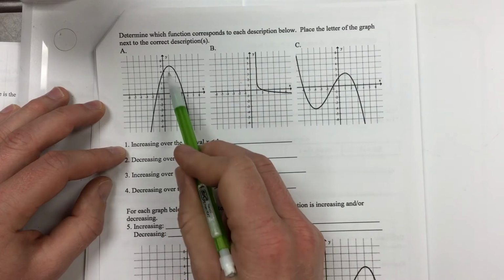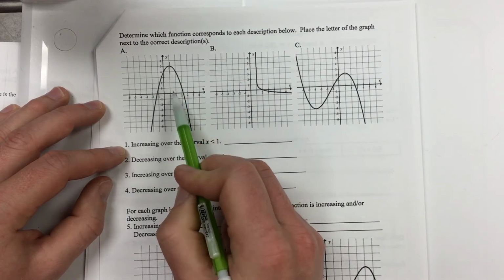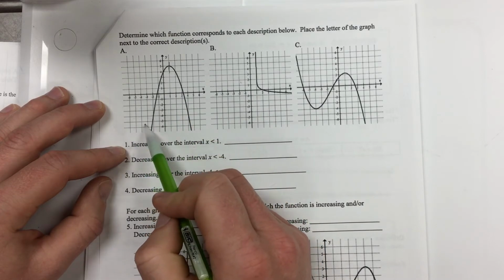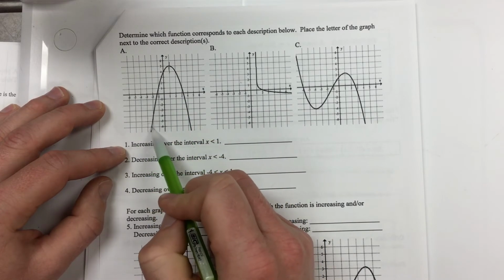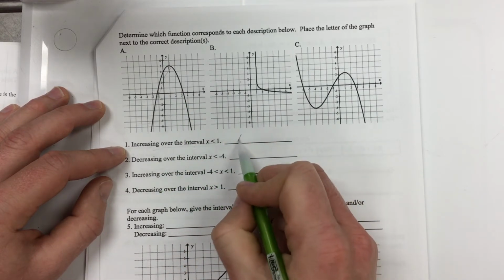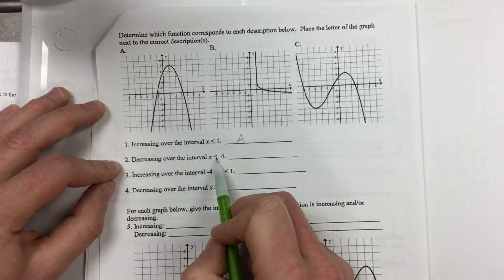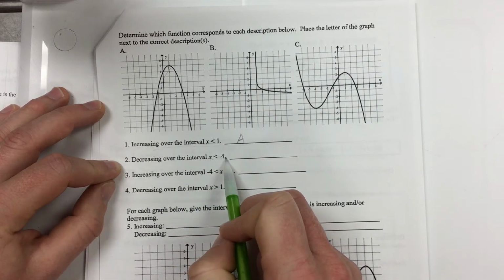Well, if you notice, x less than 1 right here, that's where the vertex is. If I go less than 1, moving left to right, when x is less than 1, this thing is increasing. It says increasing over the interval x less than 1. That's A.